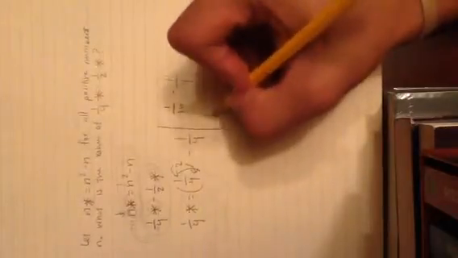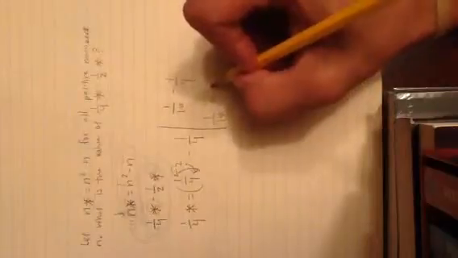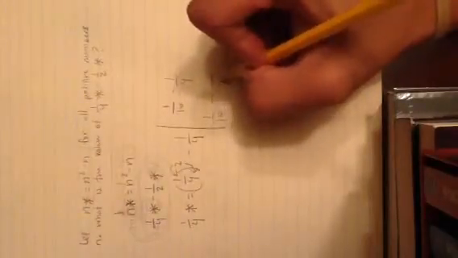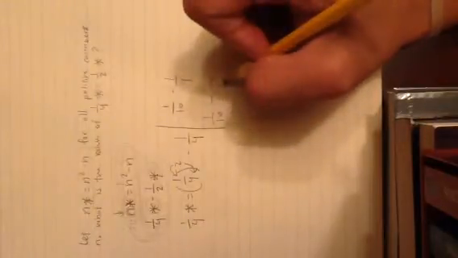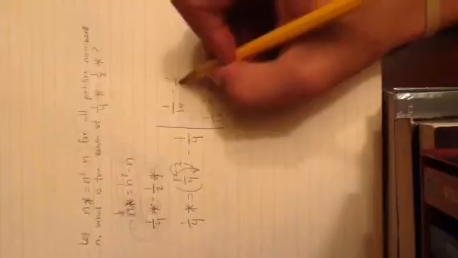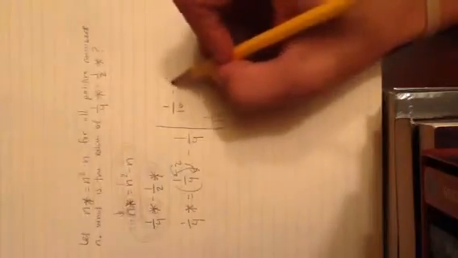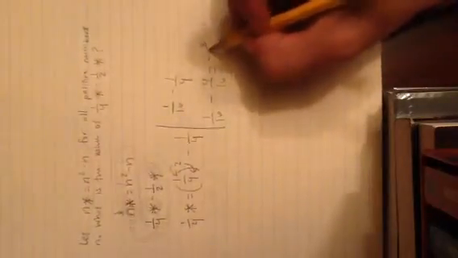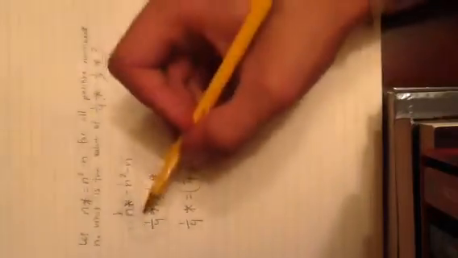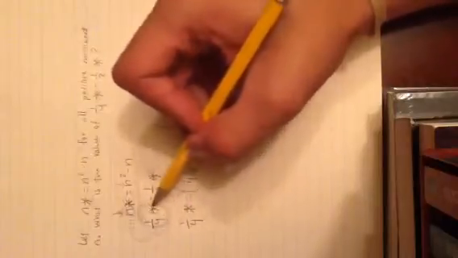So 1/16 minus, and to get from 4 to 16, you multiply 4 times 4. So do that to the numerator too, so 4. And you can solve. You're left with -3/16, which is the value of 1/4 star.